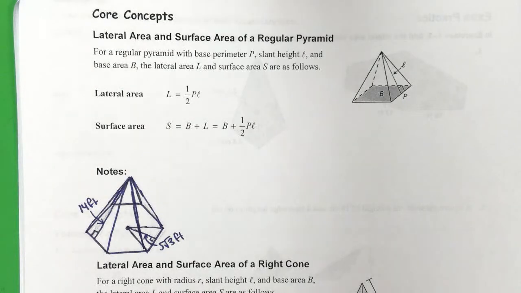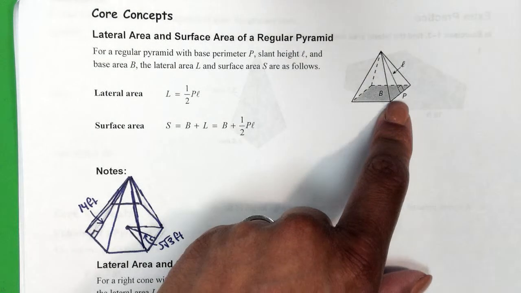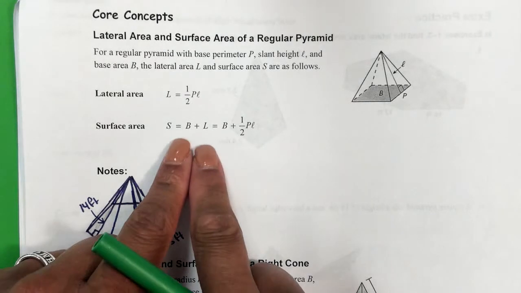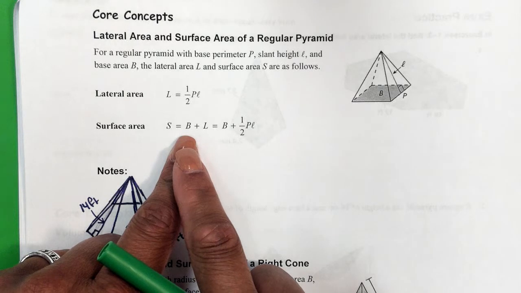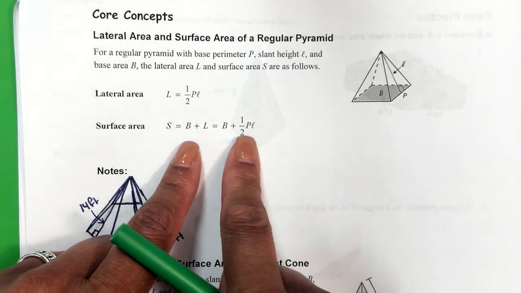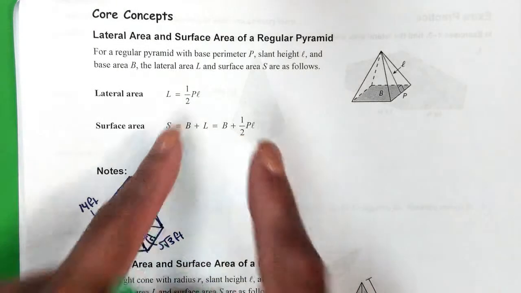So our core concept is the lateral area and surface area of a regular pyramid. The lateral area is 1/2 the perimeter times the slant height. The L here is for the slant height, and remember, it's perpendicular to the base of your pyramid. The surface area is still the area of that base plus the lateral surface area.